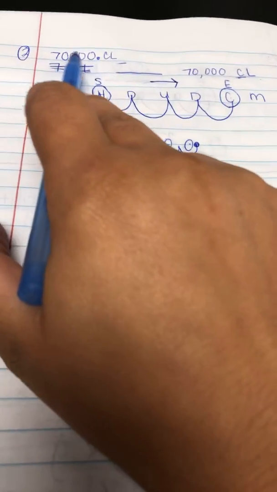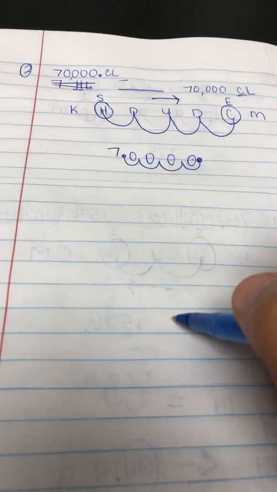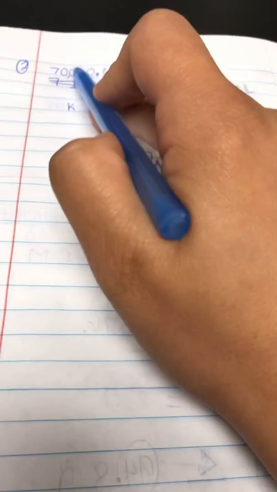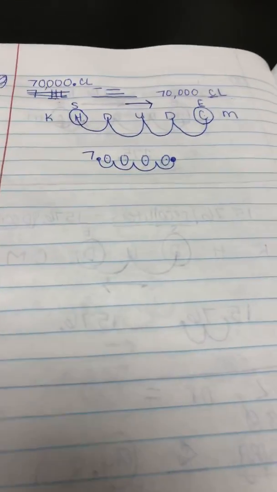So if you look, it is 7, 1, 2, 3, 4. There's 7, 1, 2, 3, and 4. These are the exact same numbers. And because these are the exact same numbers, that tells me that these two things are equal.